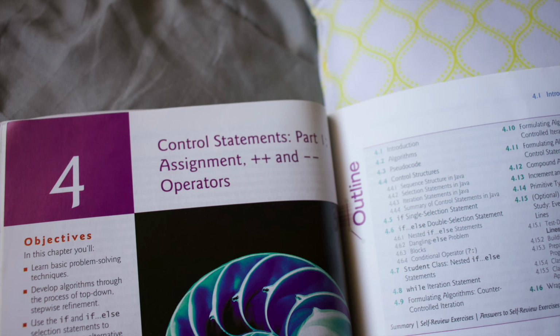Line 9 outputs the value of the expression c++. This expression post-increments the variable c, so c's original value 5 is output. Then c's value is incremented to 6. Thus, line 9 outputs c's initial value 5 again. Line 10 outputs c's new value 6 to prove that the variable's value was indeed incremented in line 9.